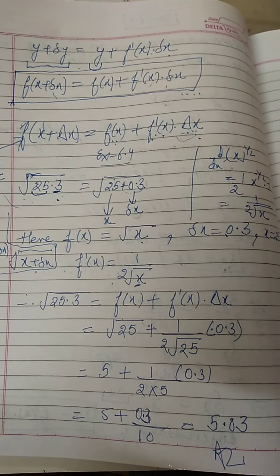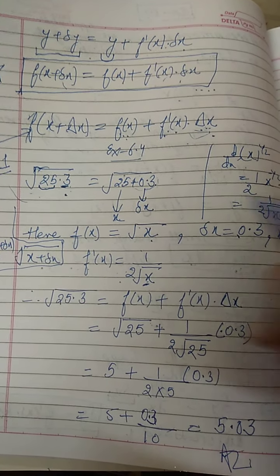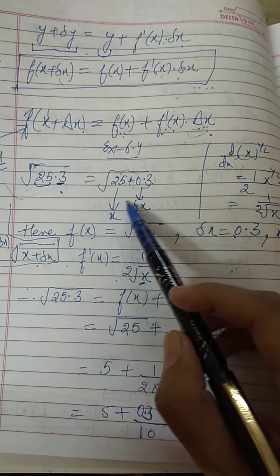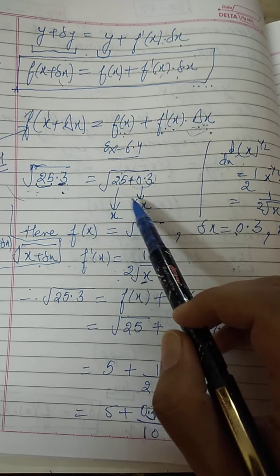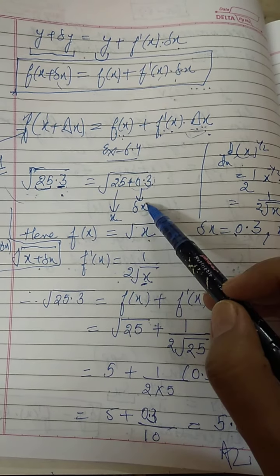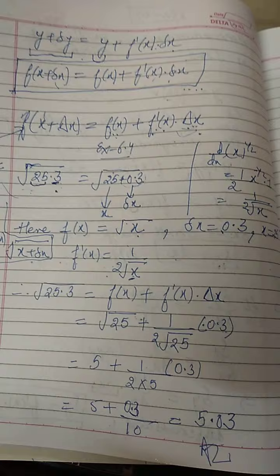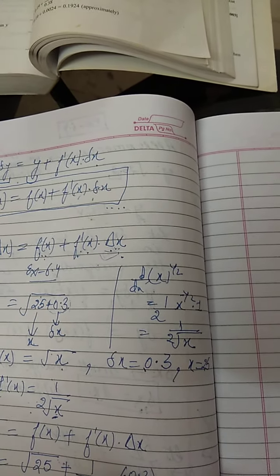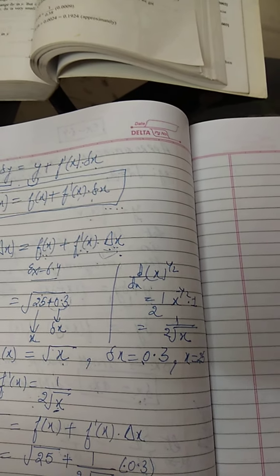Okay, this is the first sum of the exercise, and whatever value is given, we have to write it as f of whatever function is given, x plus del x. We should know the value of x and we should know the value of delta x. Okay, let us do one more sum. First sum already done, second sum, third sum, same function is there, square root. So let us do here fourth part.